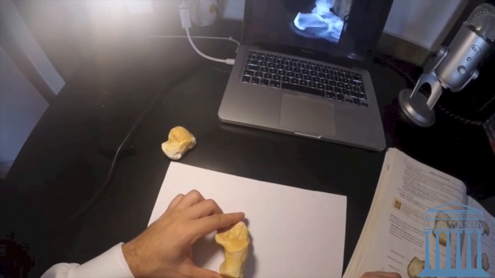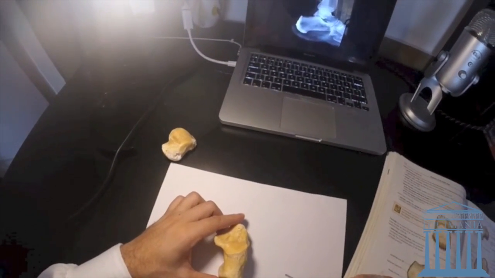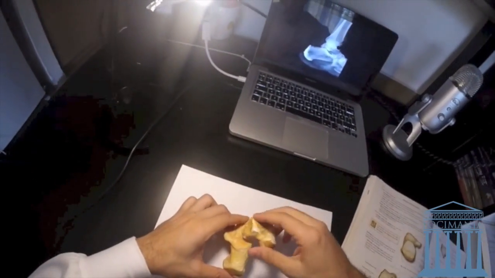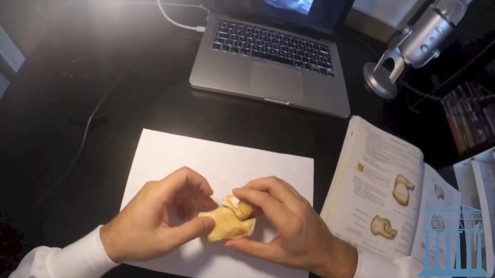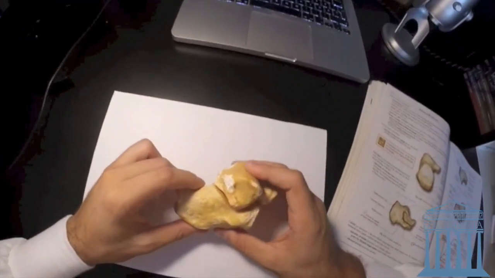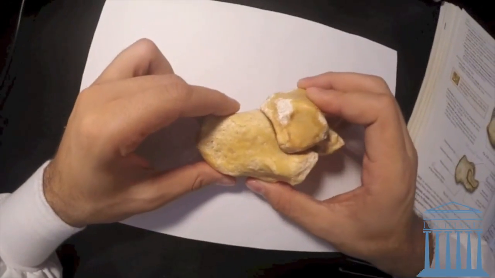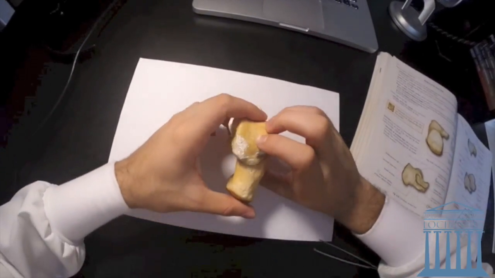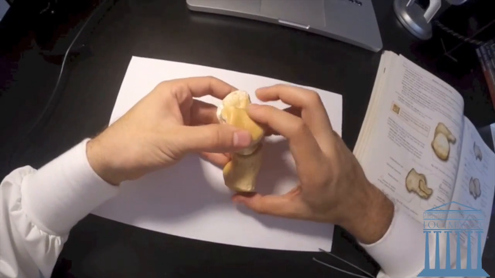Here I have the Calcaneus Bone in my hand, which we are going to go through. It lies inferiorly to the talus bone, so it's under the talus bone right here. So we have the talus bone on top, and then we have the Calcaneus Bone below, right there. And this is a right side Calcaneus Bone.